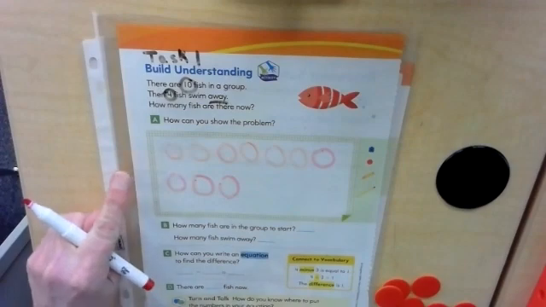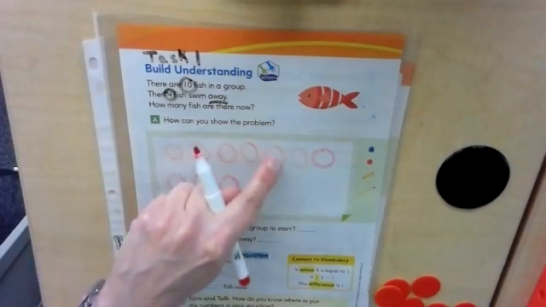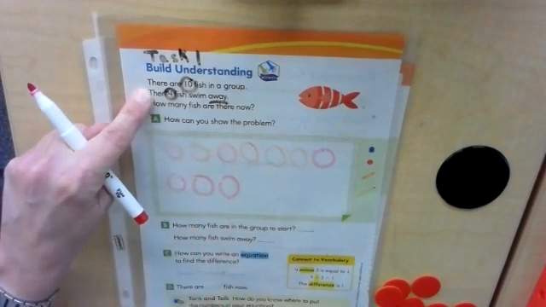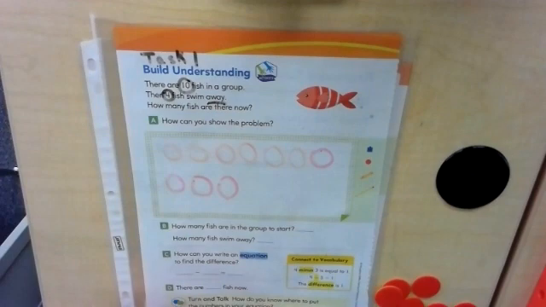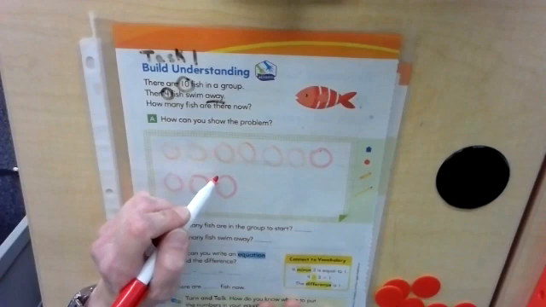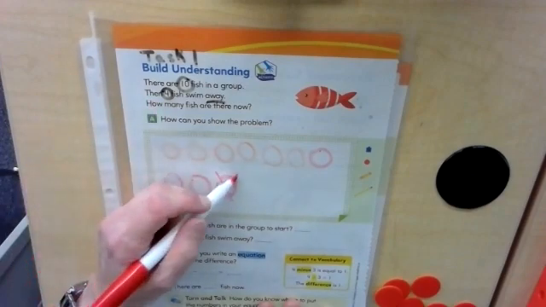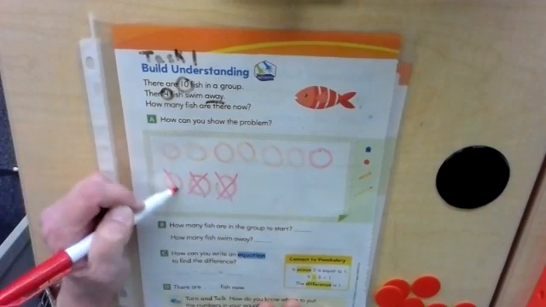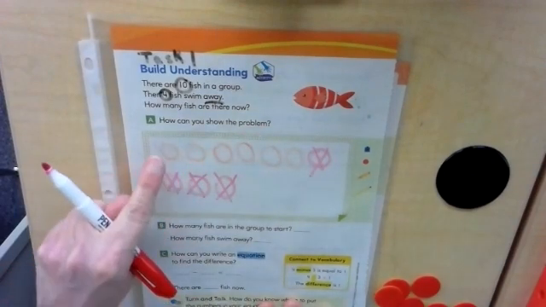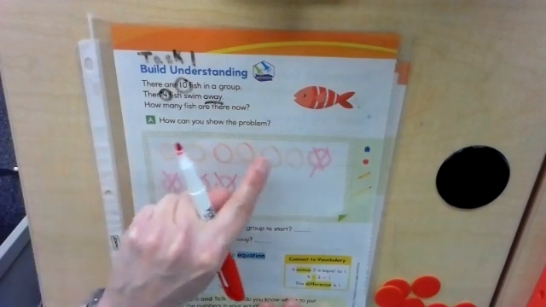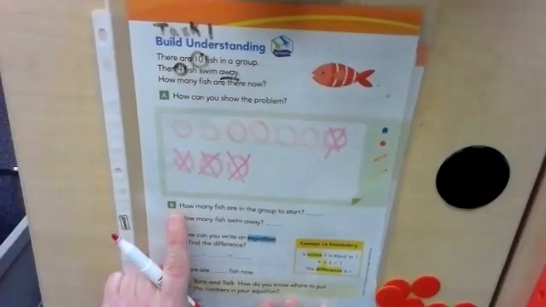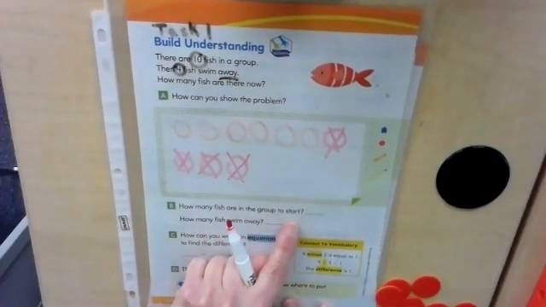Okay, so we've got 10. 1, 2, 3, 4, 5, 6, 7, 8, 9, 10. Now 4 fish swim away. Since I can't erase when I use my crayons, because I bet you're using crayons, I can do something else. I can just put an X over 4 of those. 1, 2, 3, 4. I put an X over 4 of those, and now I have 1, 2, 3, 4, 5, 6 left now.